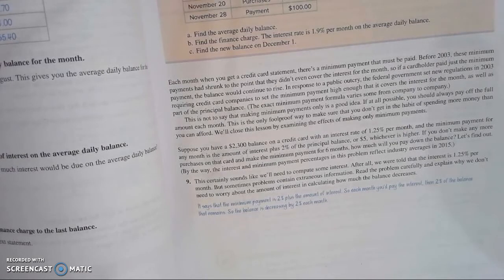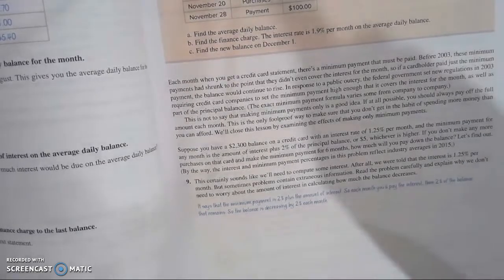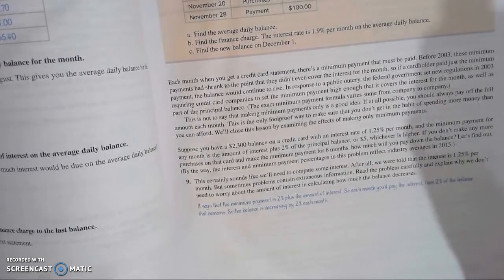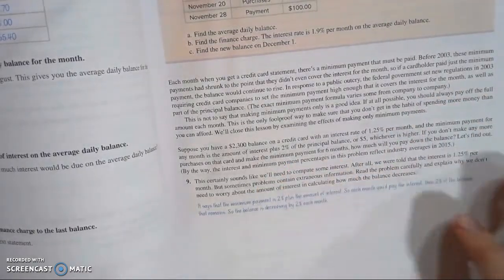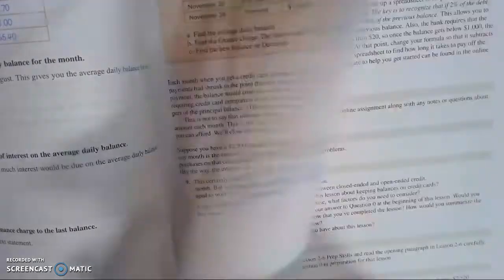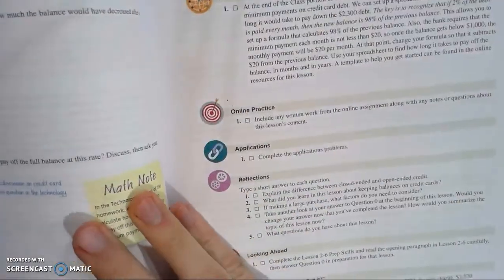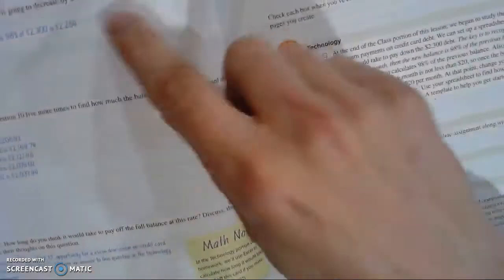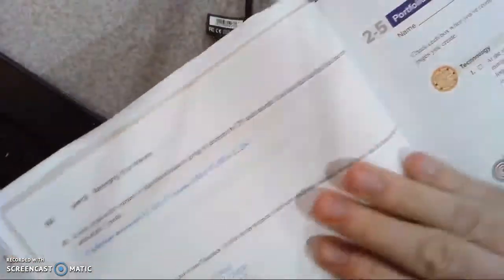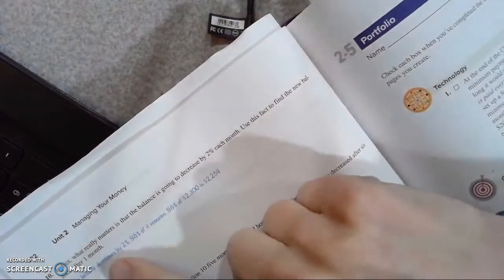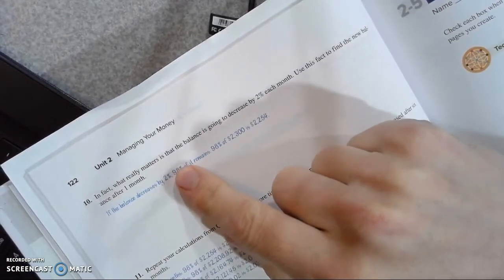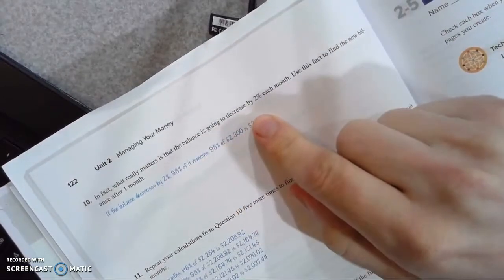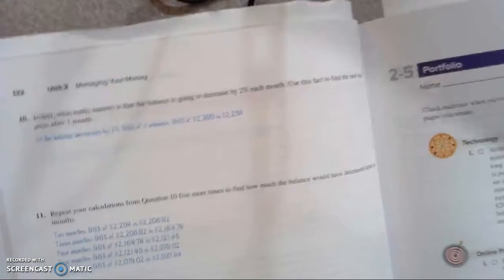So now it's actually required that credit card companies charge you enough of a minimum payment to cover your interest plus some of the principal. And for this card, it's your interest plus 2% of the principal. So number 10, what we really need to know is that our balance is going to go down by 2% each month, so we can use that to find the balance after 1 month. That means it's going to go down by 2%, so we have 98% of it left. 98% of 2,300 is 2,254.